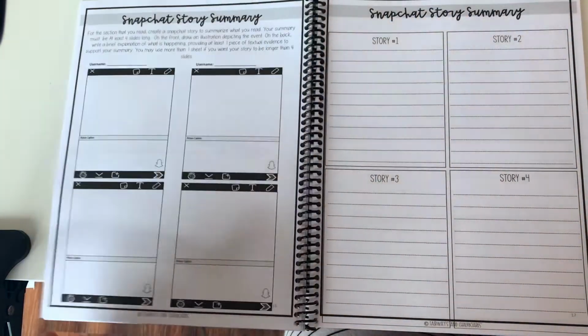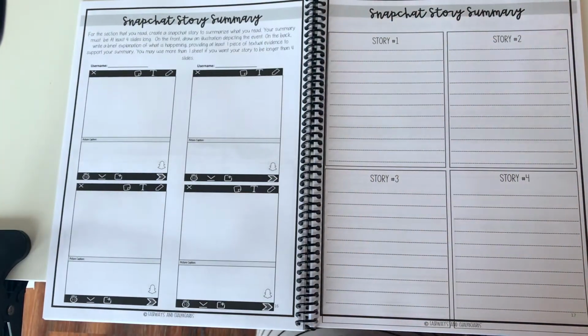Then I have an activity, a Snapchat story summary. If you own my social media literature circle bundle, you've seen this before.